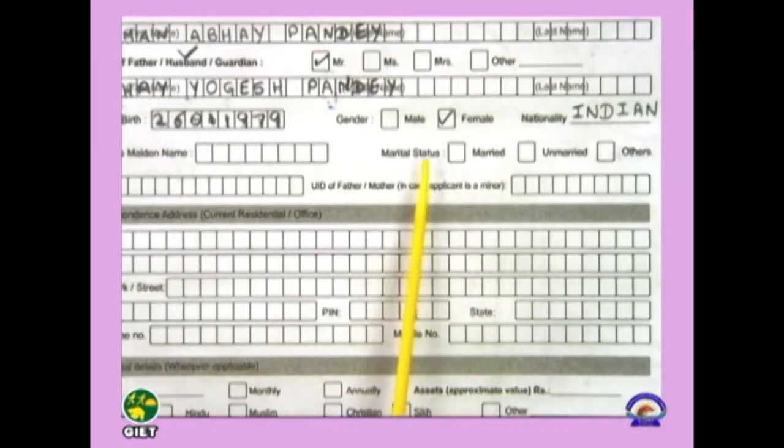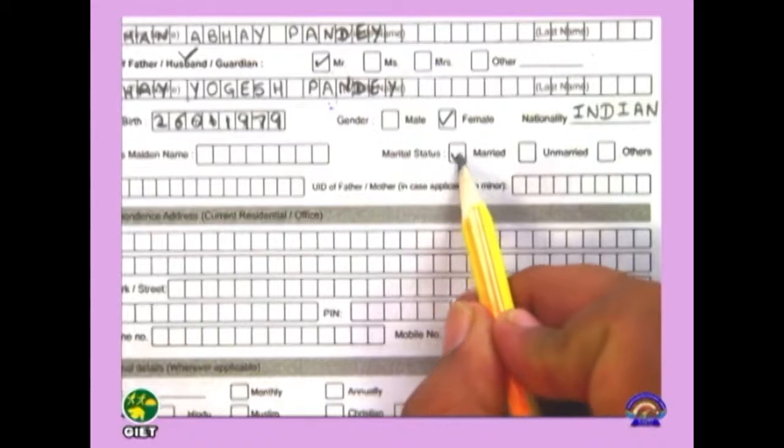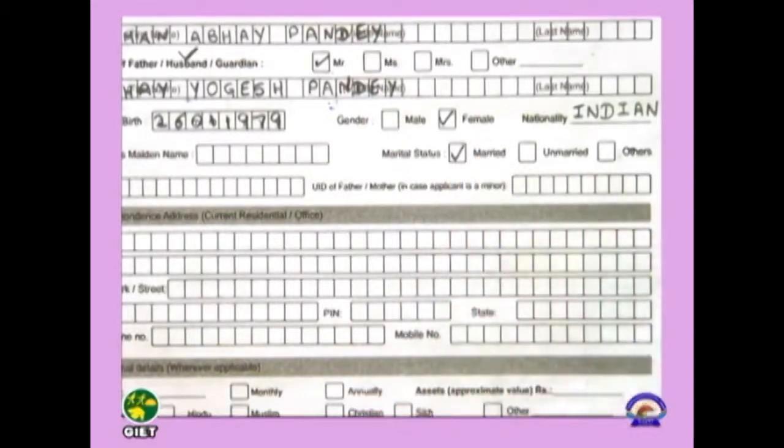Status: married, unmarried, others. I am married, so I will tick in the box of married. You also tick in the appropriate box.